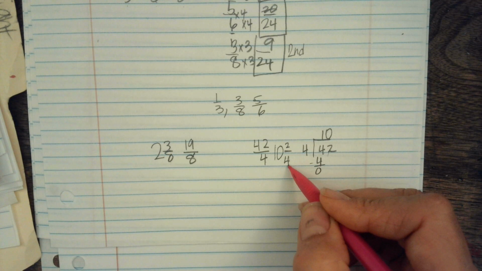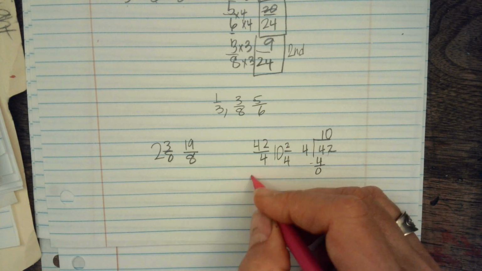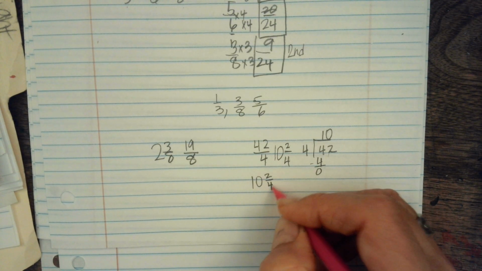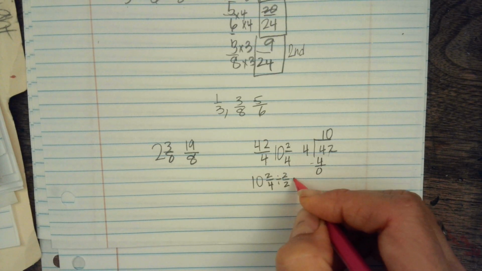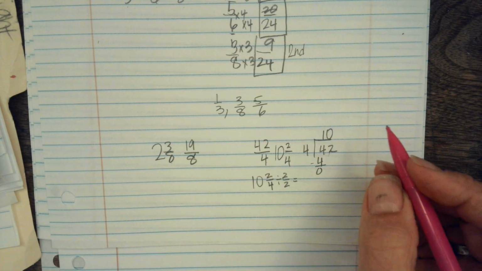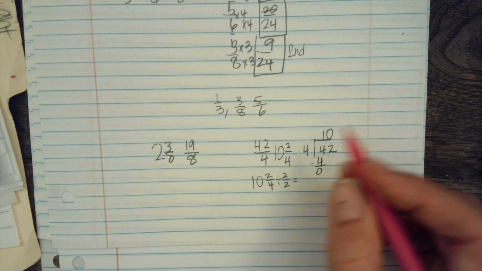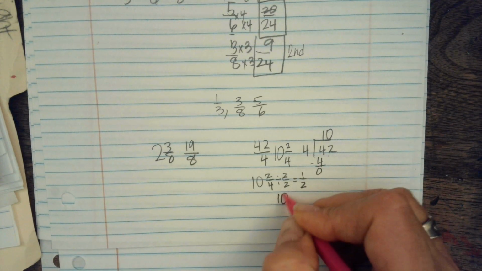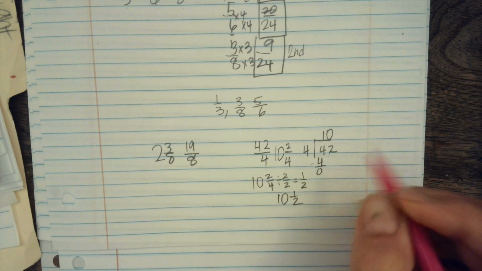So we would have 10 2/4, and then we would simplify that by dividing both the numerator and the denominator by 2. Are you with me so far, my darling? Yeah. Okay.